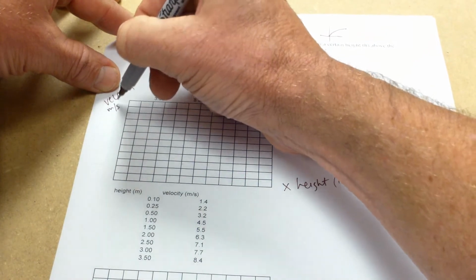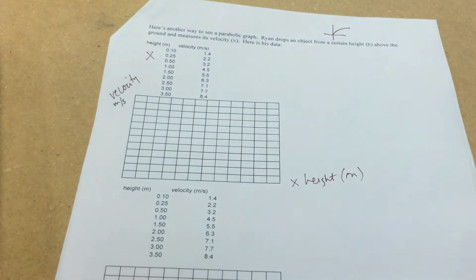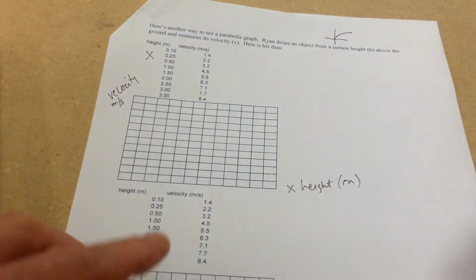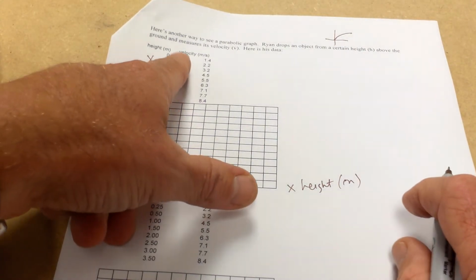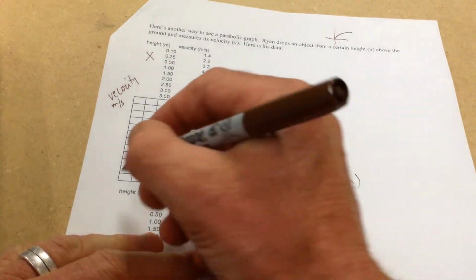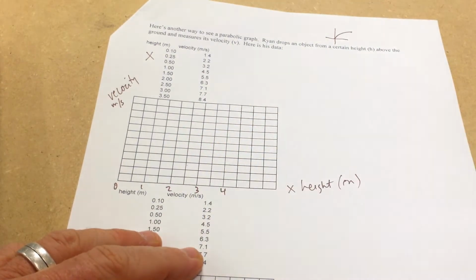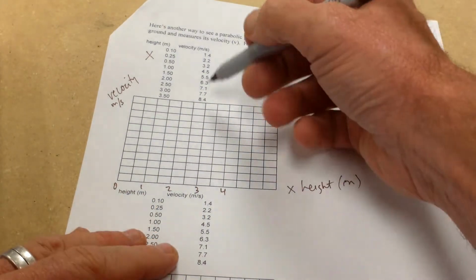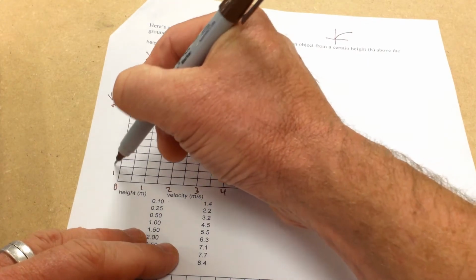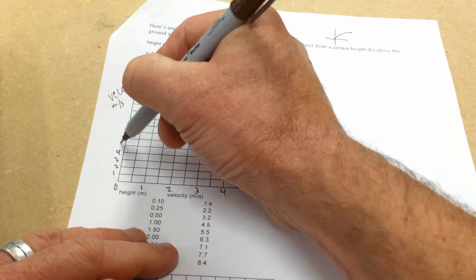Meters per second. All right, so what we want to do is, looks like the height, we need to go from 0 up to about 4. Okay, and it looks like for velocity we need to go up to maybe 8, so I'm going to go by ones there.